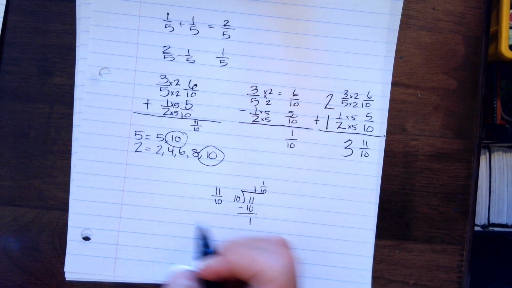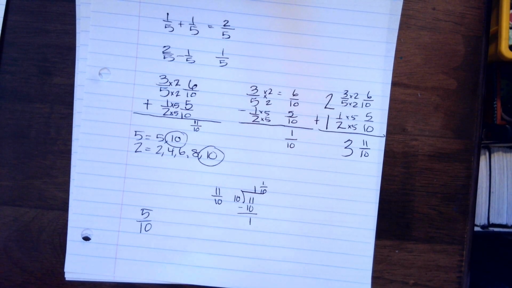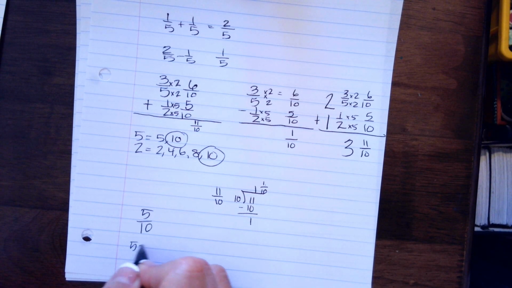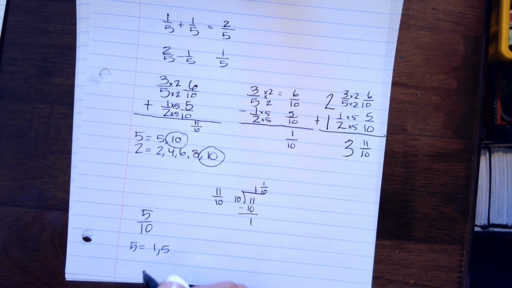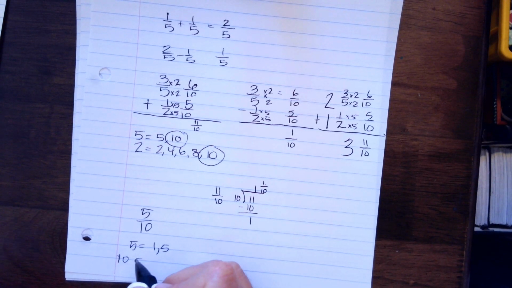Okay. Now, sometimes we get a number like 5/10 and we have to simplify or reduce. So we have to find a number that goes into both 5 and 10. So what numbers go into 5 and 10 that are the same is what we're looking for. So we find the factors of 5, which means the numbers that divide evenly into 5, those are 1 and 5.